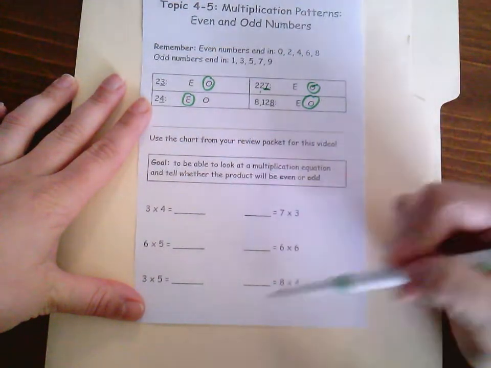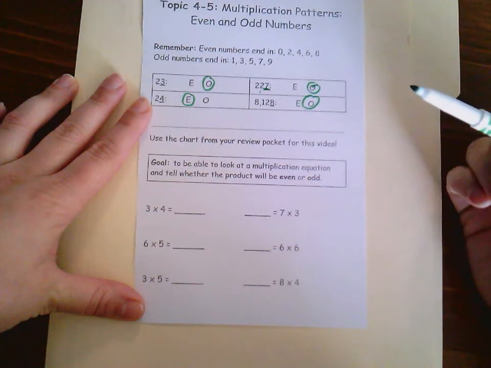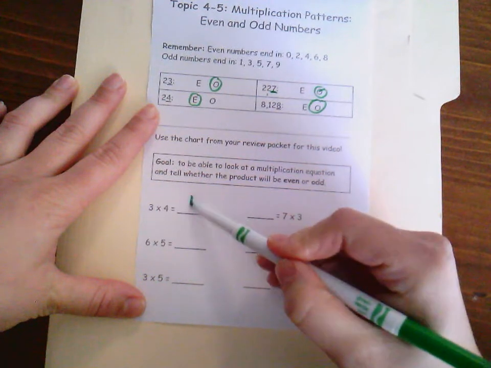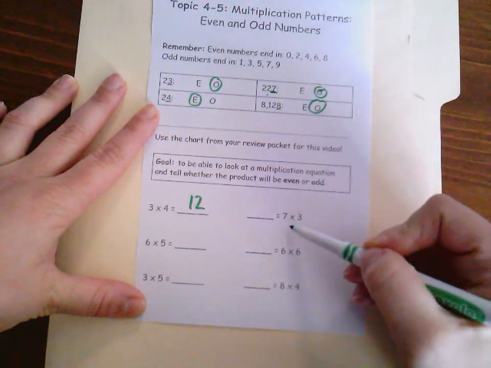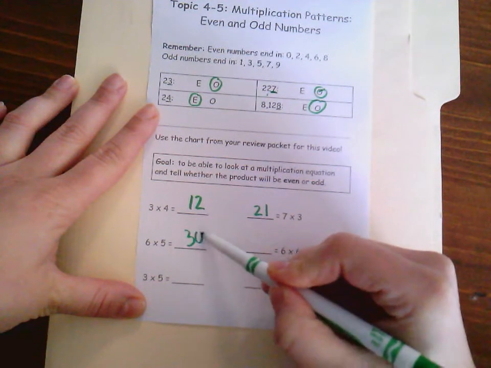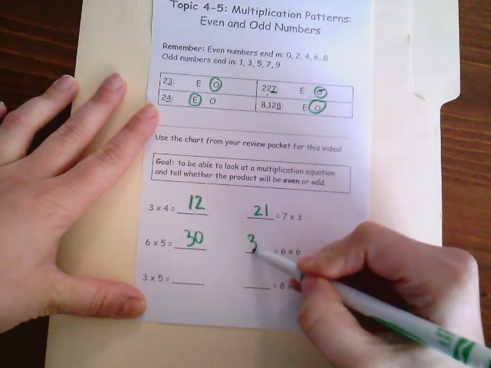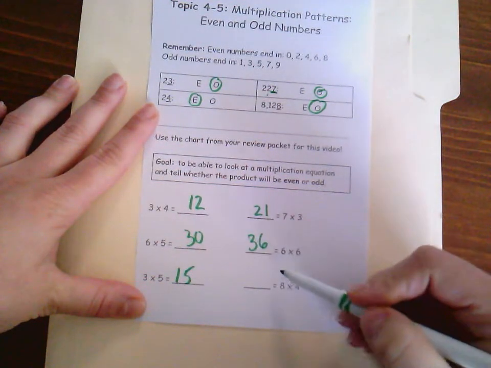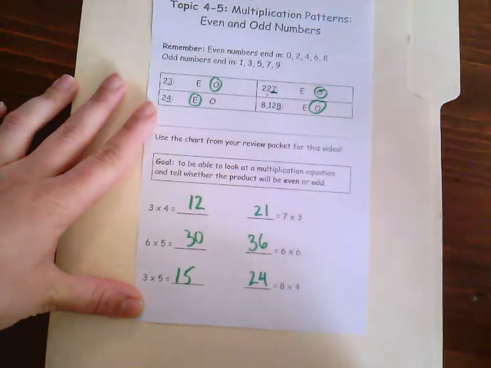So what we're going to do is we're going to solve these, and we can use a multiplication chart if you want to. So let's take a look. 3 times 4, we get 12. 7 times 3 is 21. 6 times 5 is 30. 6 times 6 is 36. 3 times 5 is 15. And 8 times 4 is 24.